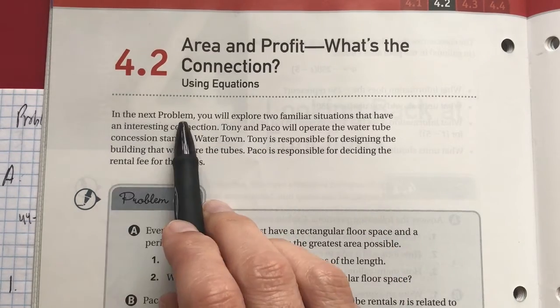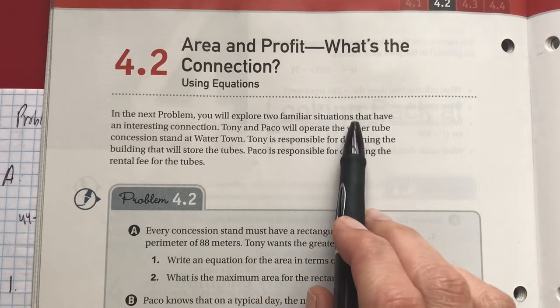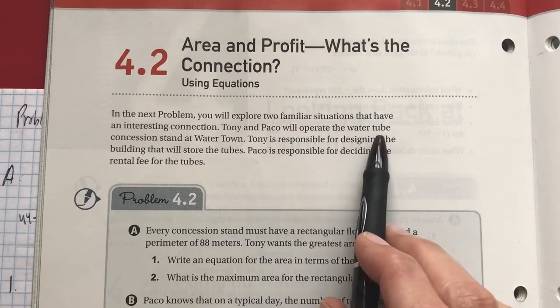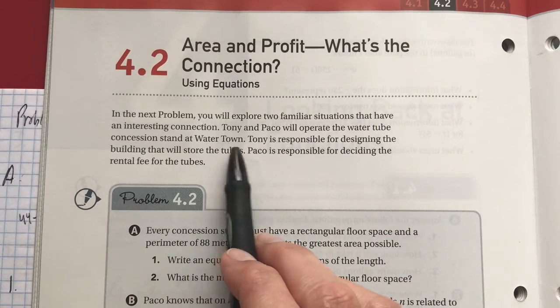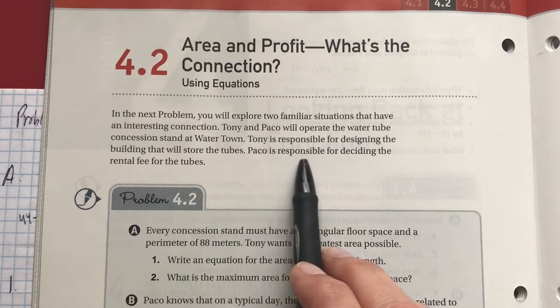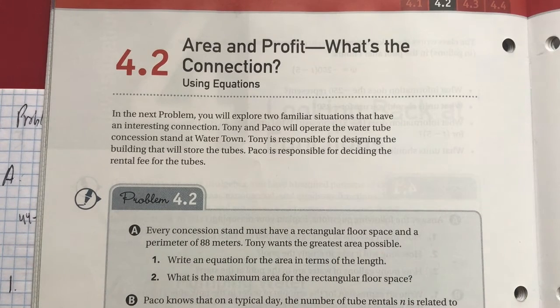In the next problem, you will explore two familiar situations that have an interesting connection. Tony and Paco will operate the water tube concession stand at Watertown. Tony is responsible for designing the building that will store the tubes. Paco is responsible for deciding the rental fees for the tubes. Okay, so let's go for it.